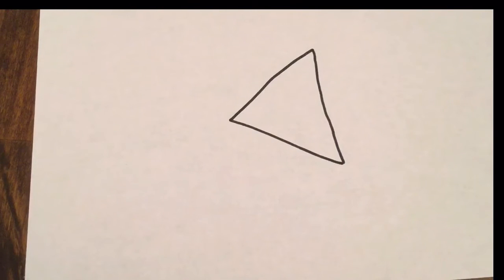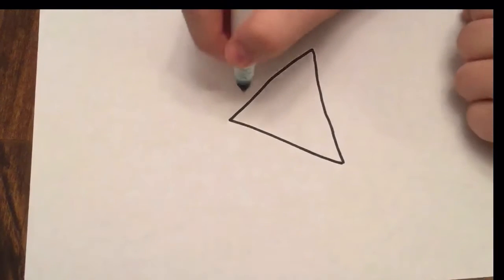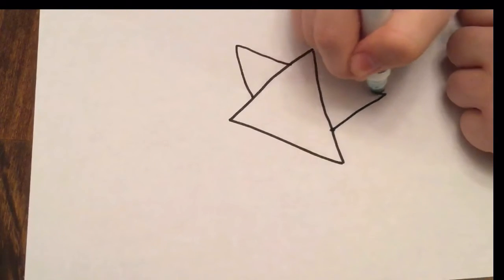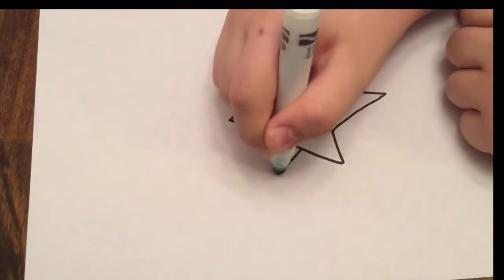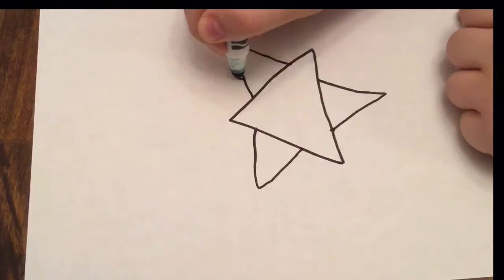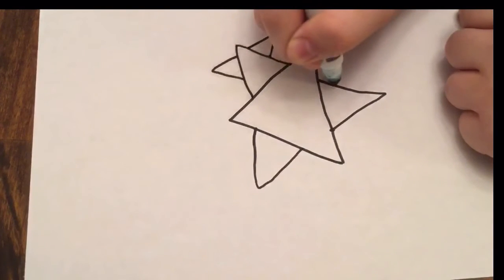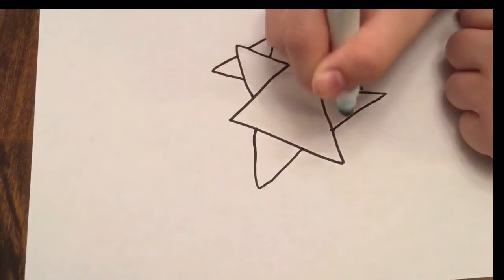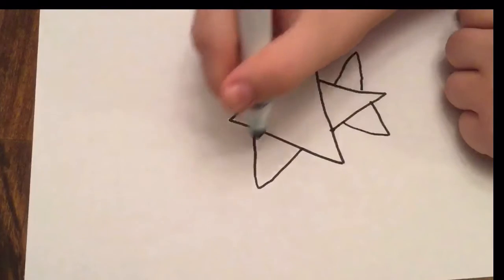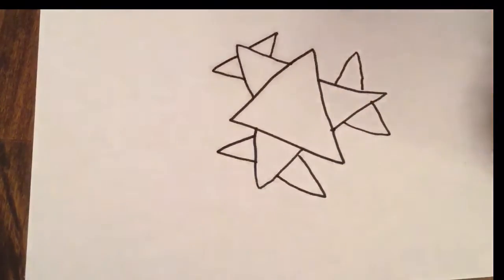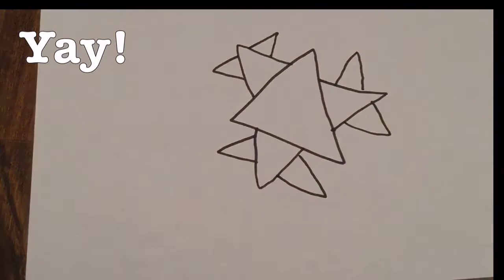Because it now becomes a pattern, you keep adding triangles on the sides of the smallest triangle like this. Now it is a fractal.